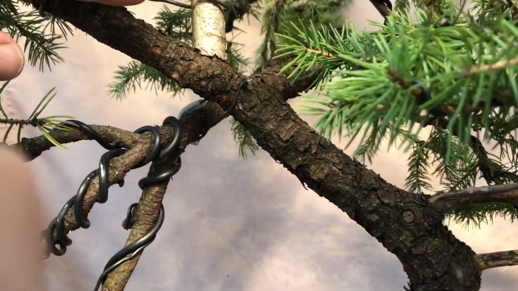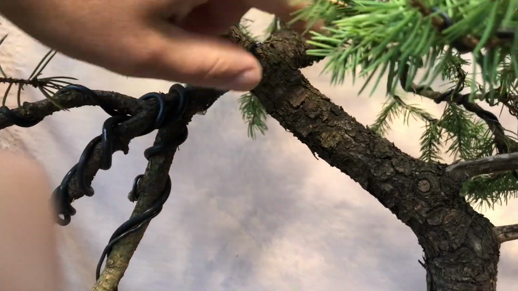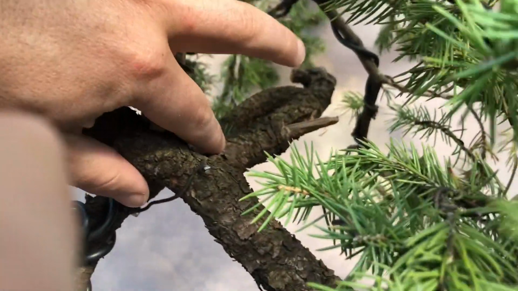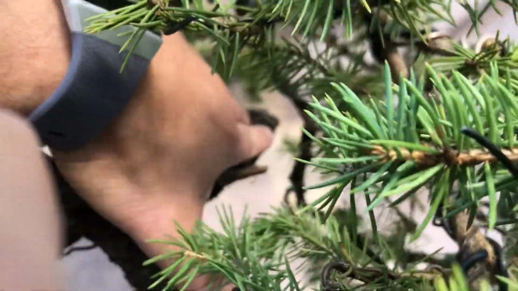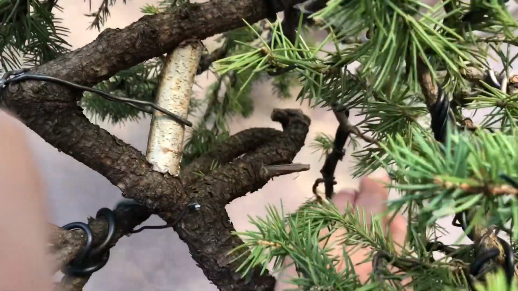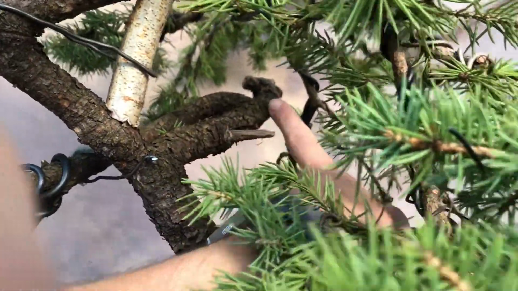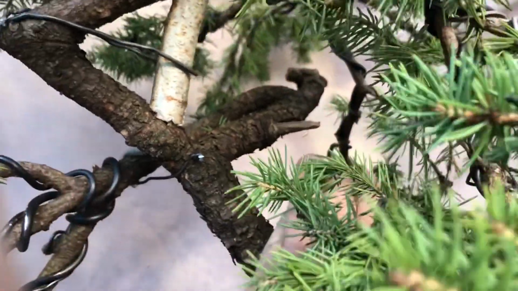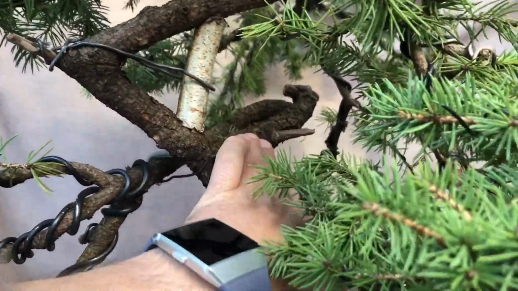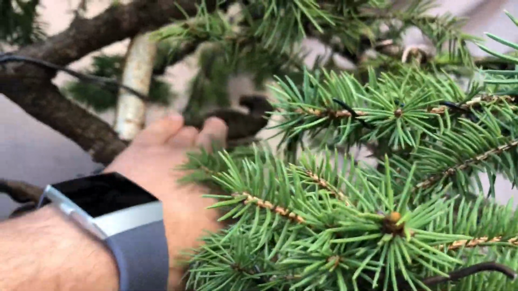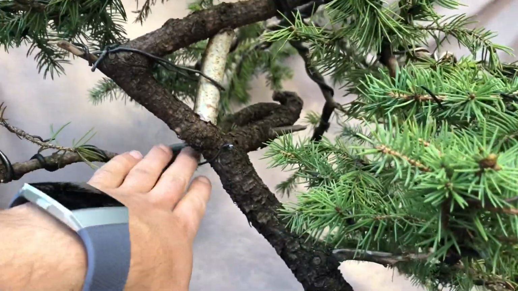Nothing. No branching, but this branch at the back. See how it goes back? Oops, let me get my hand out of the way. There's a dead bit that goes all the way out there. But this trunk goes all the way back there, and then it bends right around, and comes out and makes this tree down here.